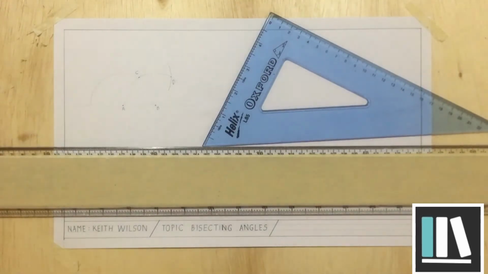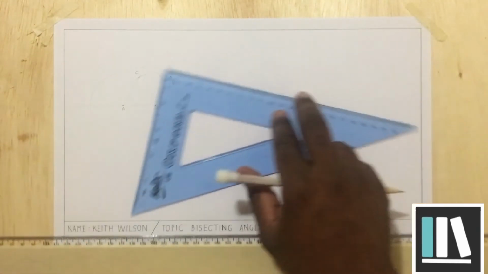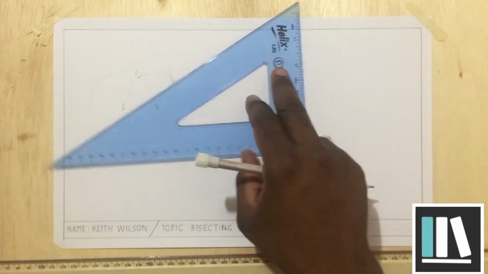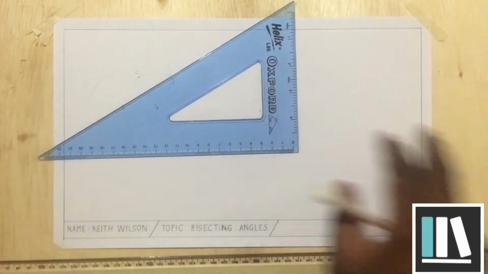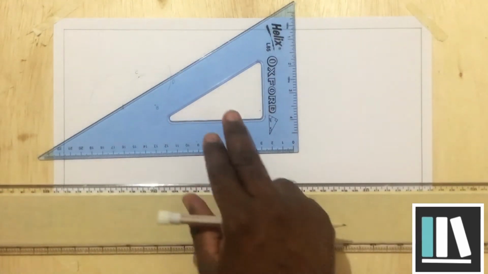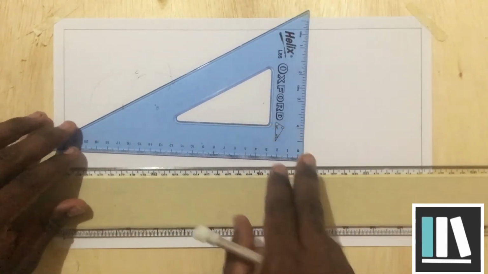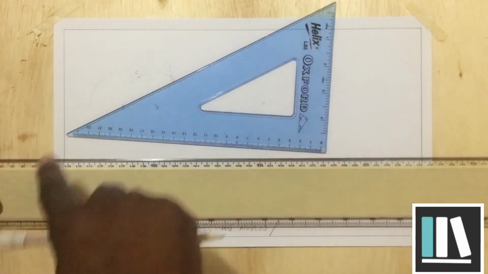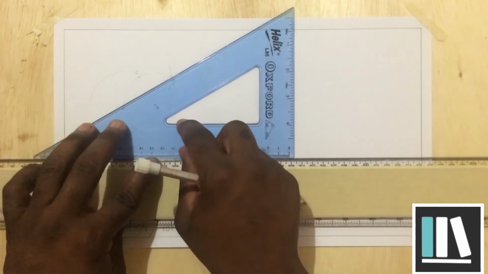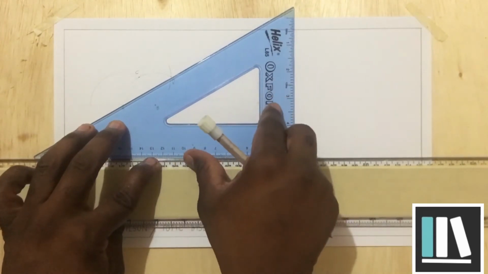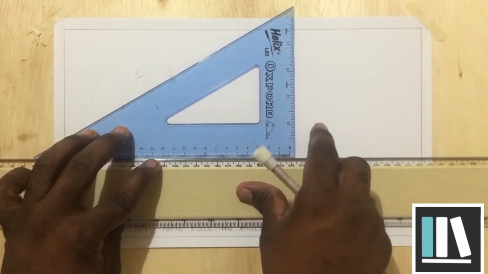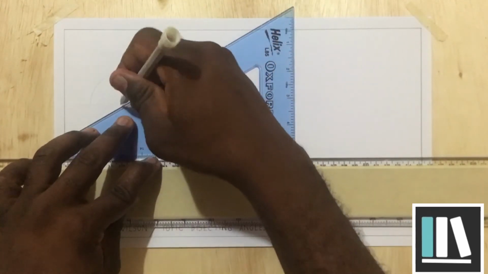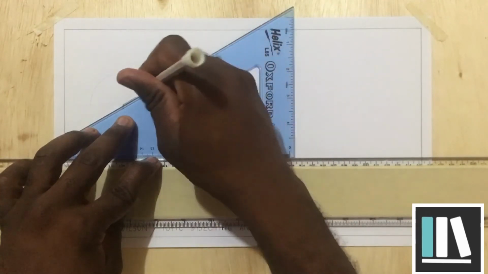Once these arcs intersect, I'm going to take my set square and draw a line from A through D in order to test if this is a 30-degree line. You can take your set square at the 30-degree portion and draw this line. It should enable you to draw a line passing from A through point D.